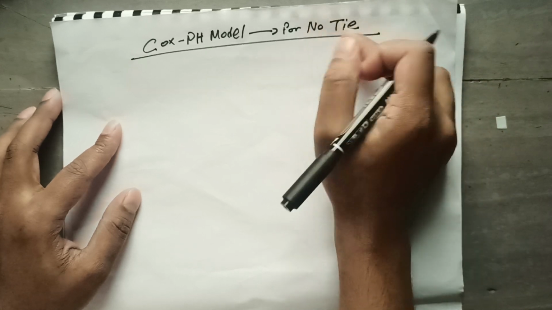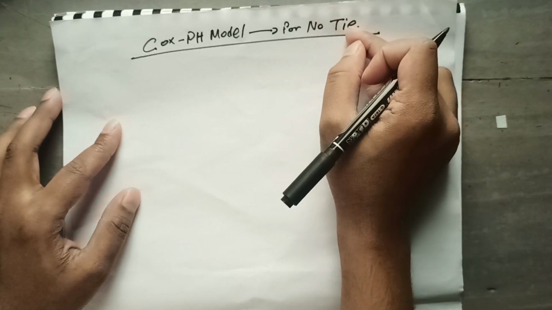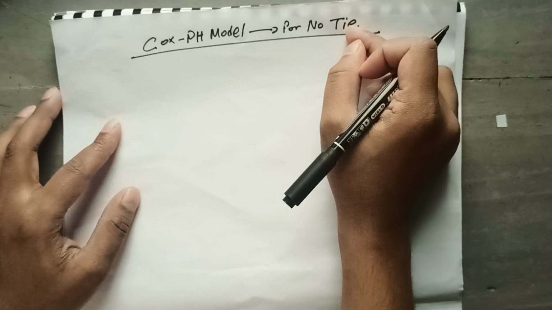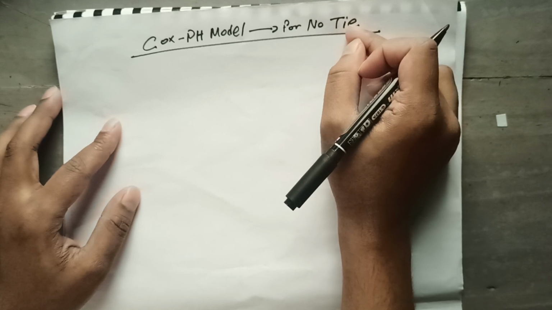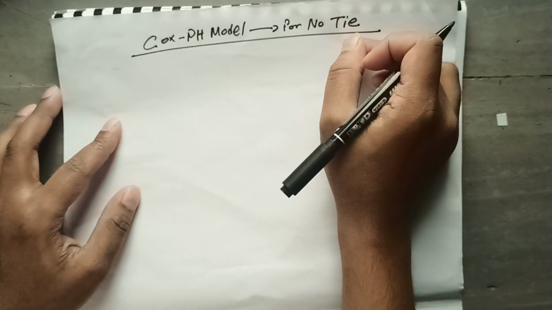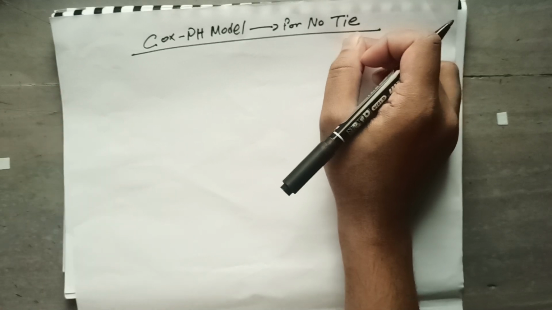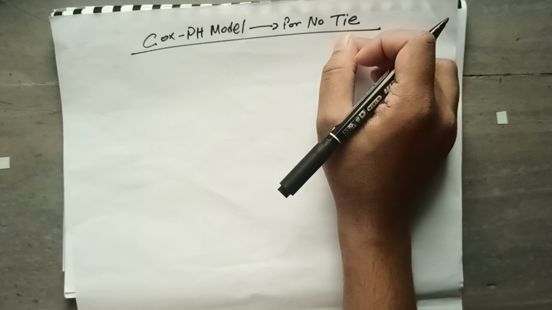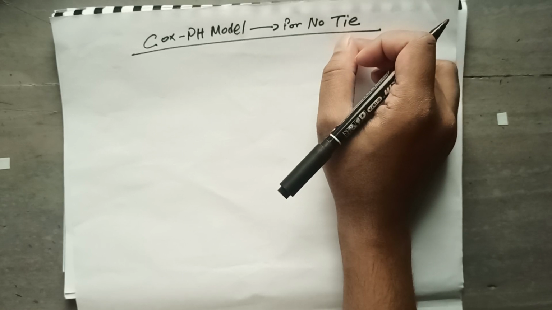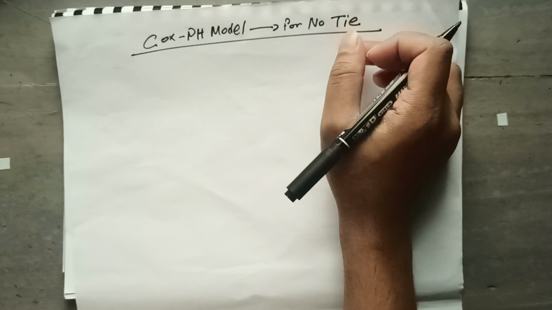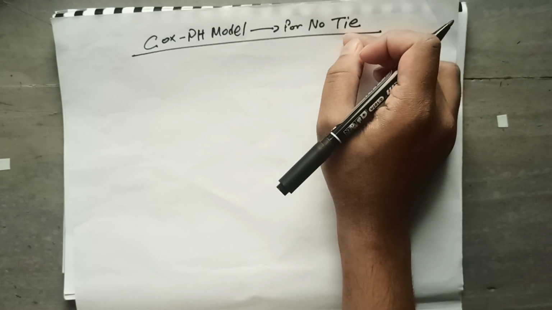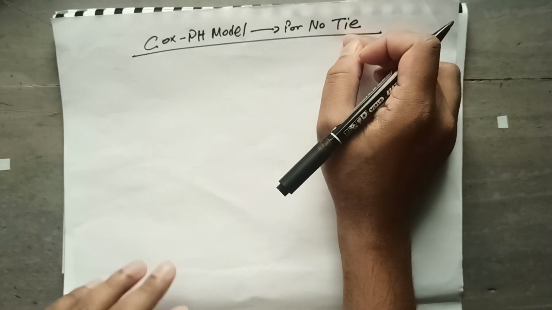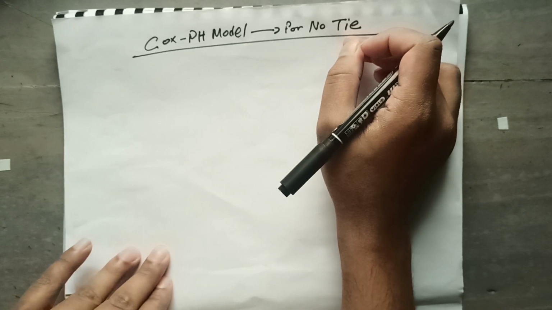When there is no tie, for a little understanding, two situations can occur: when there is a tie and when there is no tie. When there is a tie, multiple events of interest occur at a certain time point. But in no tie, there will be one individual event occurring at that particular time. So we are considering no tie, so there will be a single one.